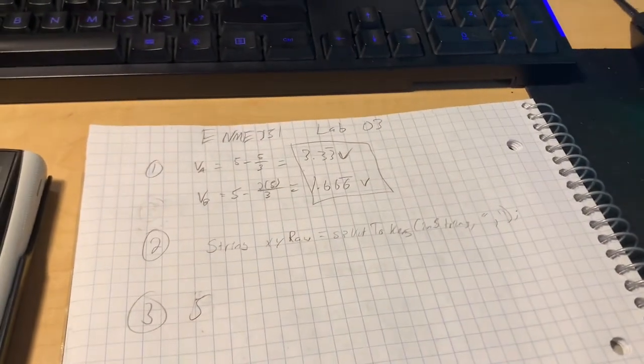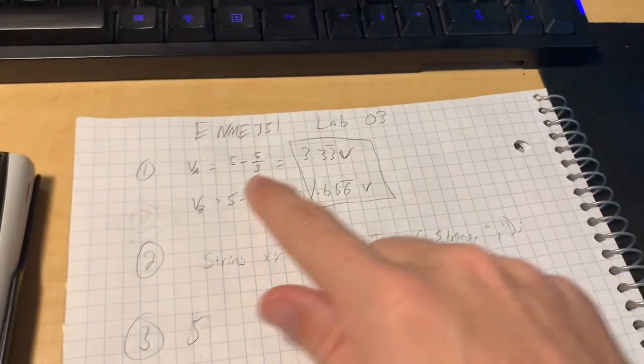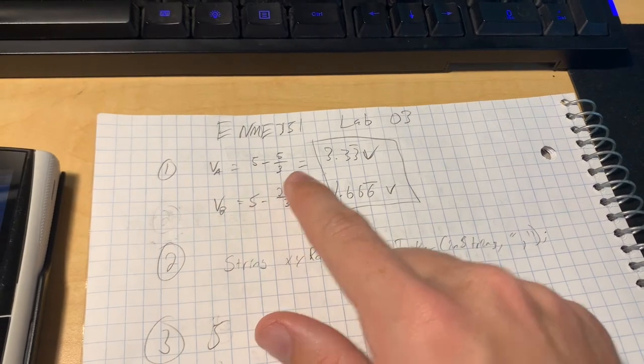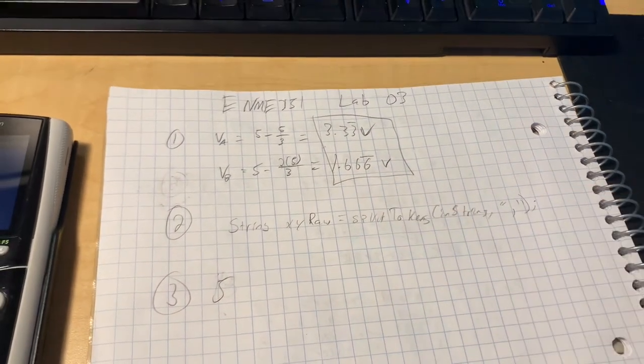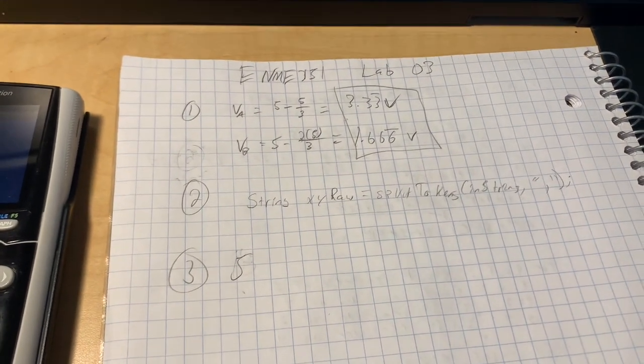This is my Lab 3 submission, starting with my pre-lab. For the first one, the two voltages, you subtract by 1/3 of the total voltage and subtract by 2/3 of the total voltage because the resistors are of equal resistance.